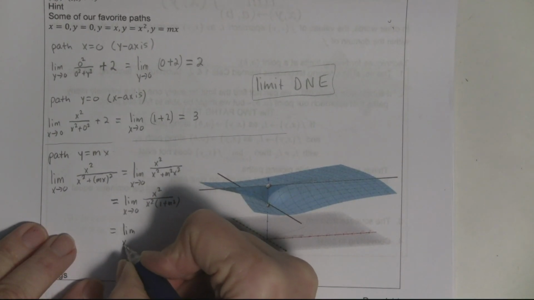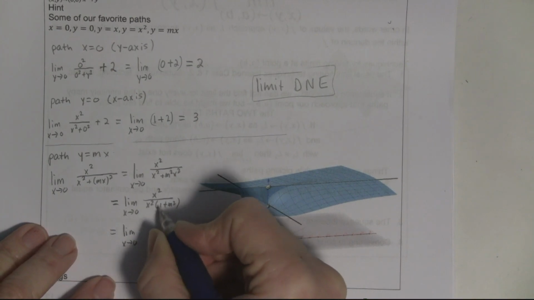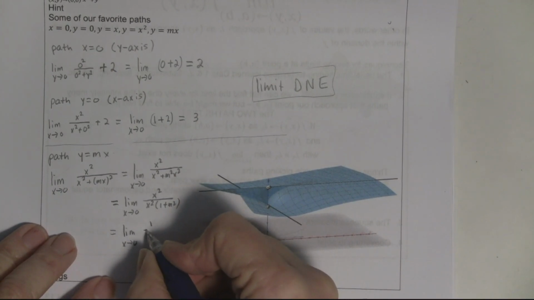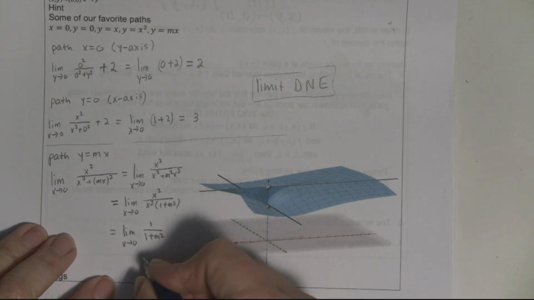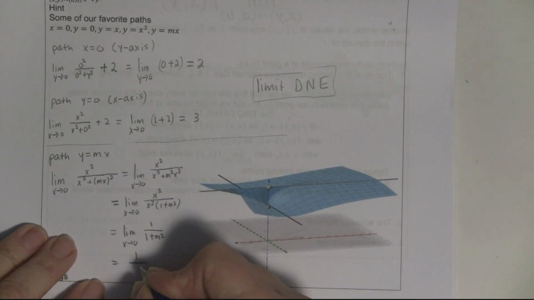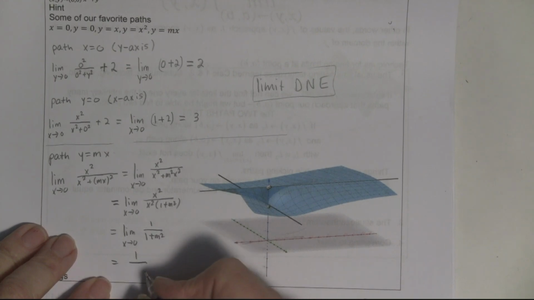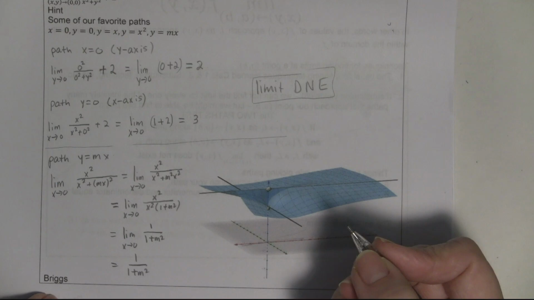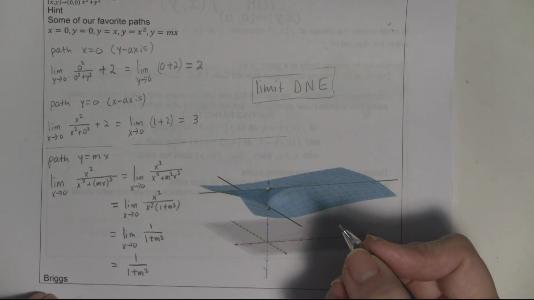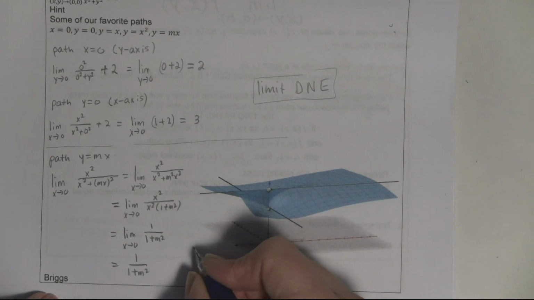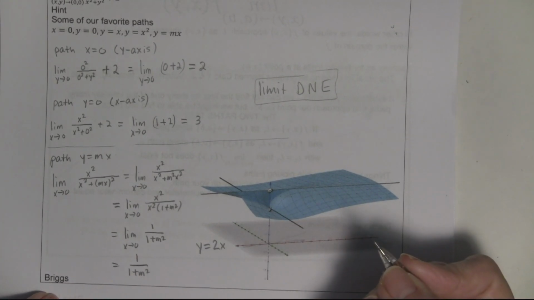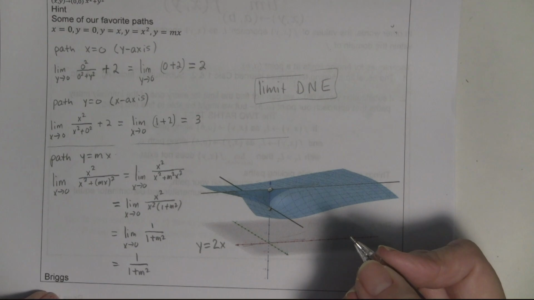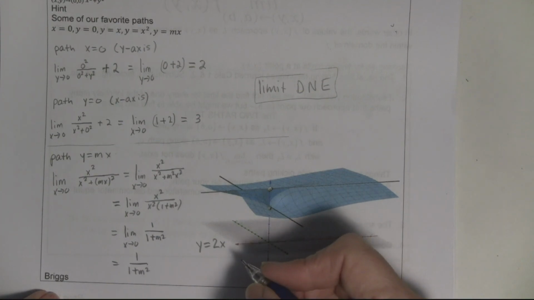Limit as x goes to 0. The x squares cancel out, so this is 1 over 1 plus m squared, which is my answer. Because there's no x's in there, right? 1 over 1 plus m squared. But here's the deal: that's for different values of m. So there are different lines, y equals 2x, right?